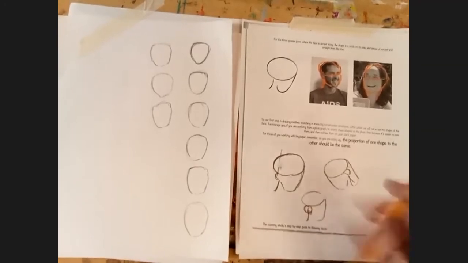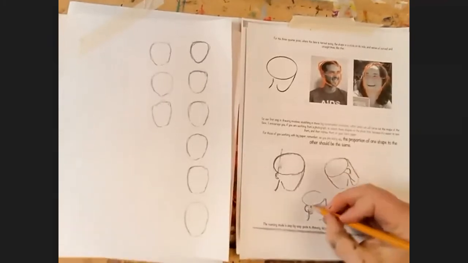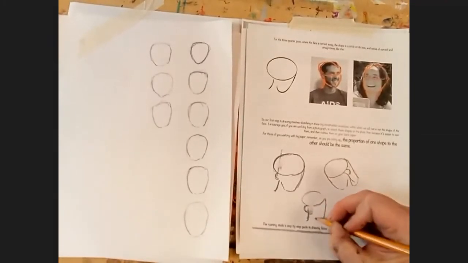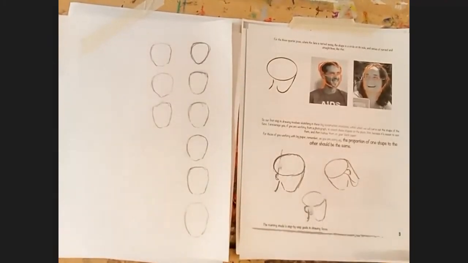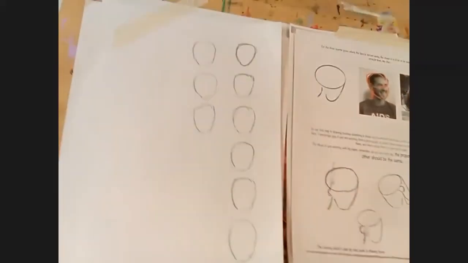Leah, isn't this because you learned how to draw in France and everyone wears berets there? I did not learn to draw in France. I learned to draw in Armenia. I have a very funny story about that someday.